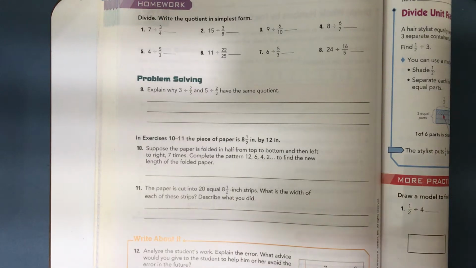Hello, fifth grade. We're going to do more work today on dividing whole numbers by fractions. I'm in your workbook on page 154. I'm going to do a couple of problems for examples on the top part and then go over some of the word problems. So number one is 7 divided by 3/4.